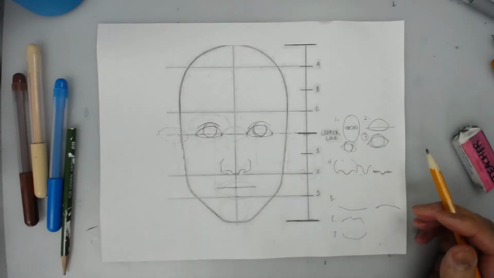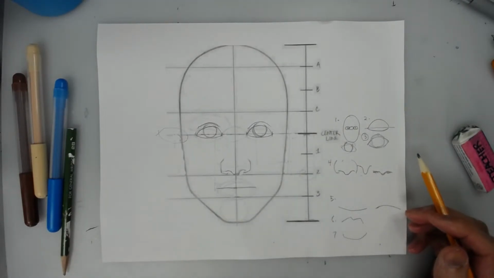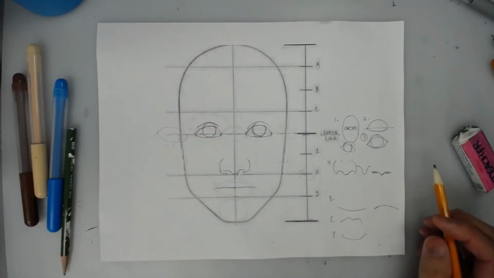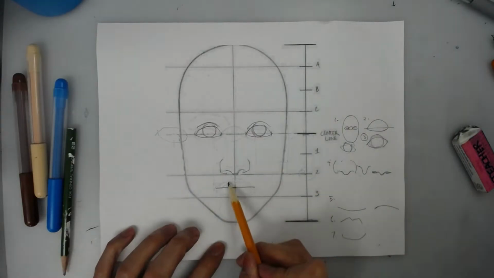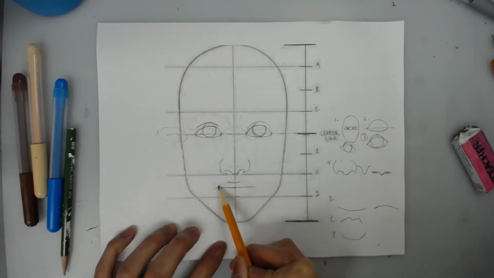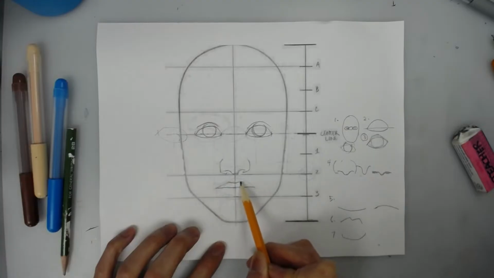Does it have to be completely straight? No, you can have a smile, you can have a frown. Doesn't matter. We're gonna make the top lip. It starts with a V down here, and then connect the lips.